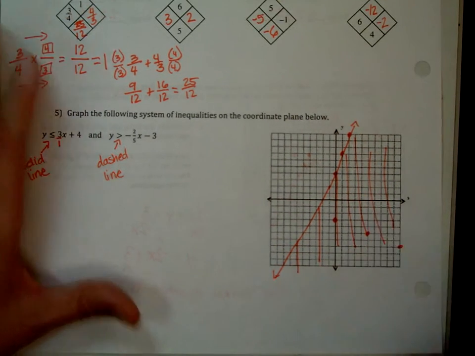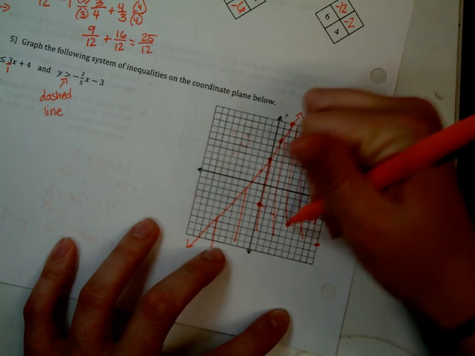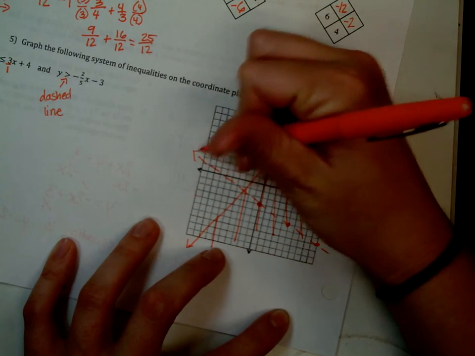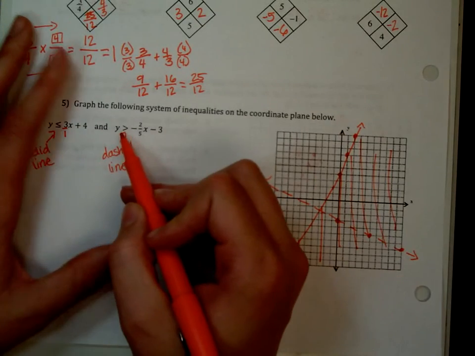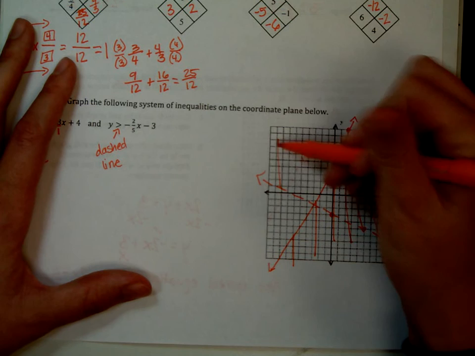And we draw our dashed line. And we want the y values that are greater than the line. So we can put our pencil on the line and shade up.